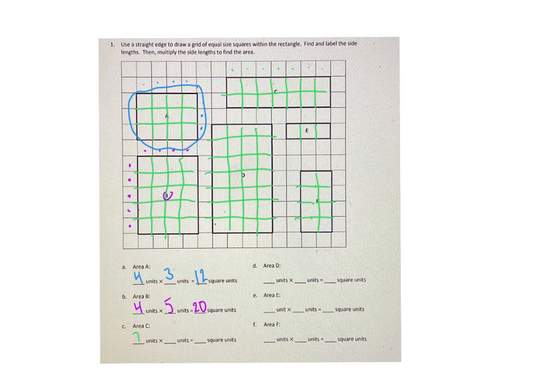So let's write that down. 1, 2 is our width. 14 square units. 7 times 2 is 14. Let's go to D now, which is right here, dab in the middle.